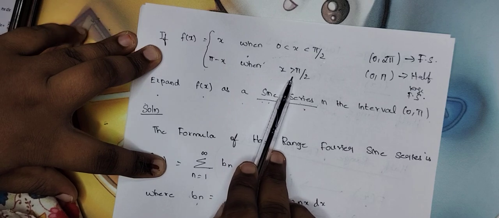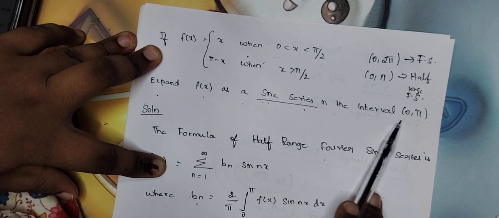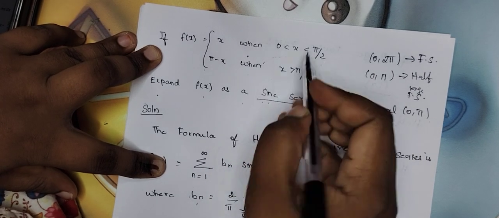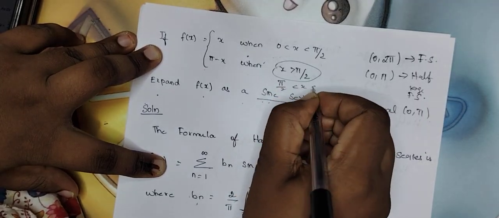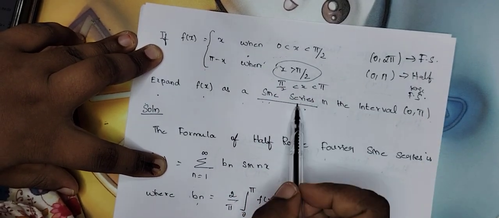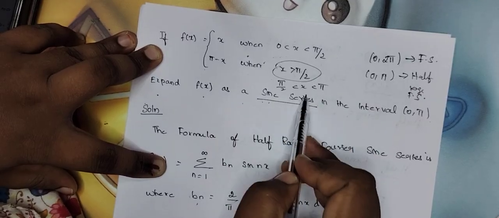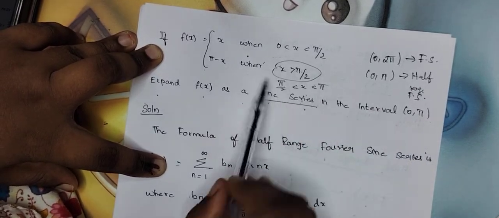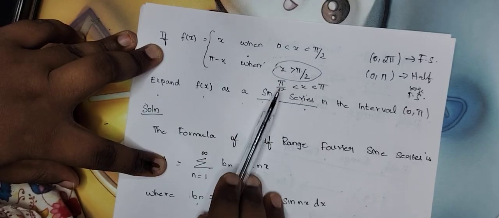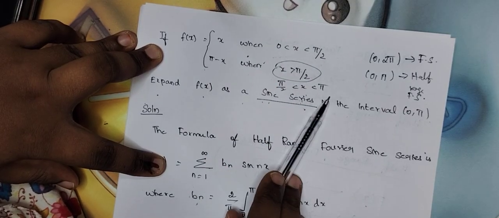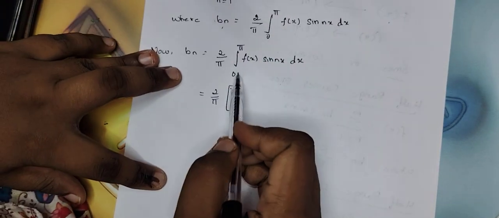In the given problem it is given 0 to pi, so this will be pi by 2 less than x less than pi. Here you can see that the limits break into two parts, one is 0 to pi by 2 and the other one is pi by 2 to pi. So I'm going to break the limits here.